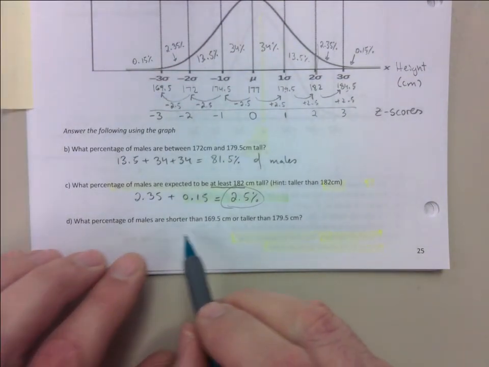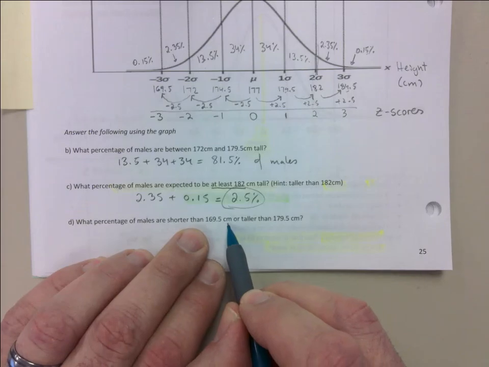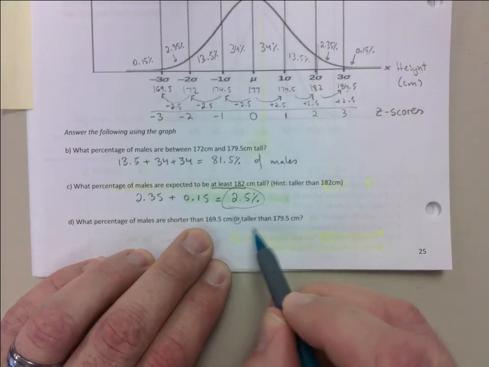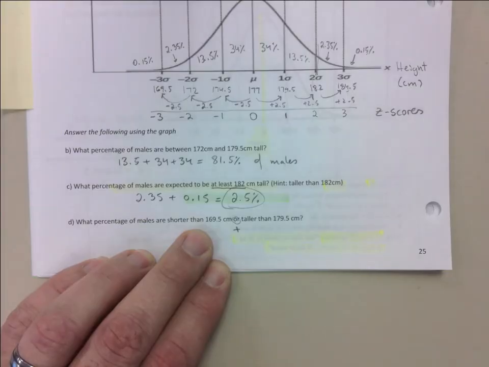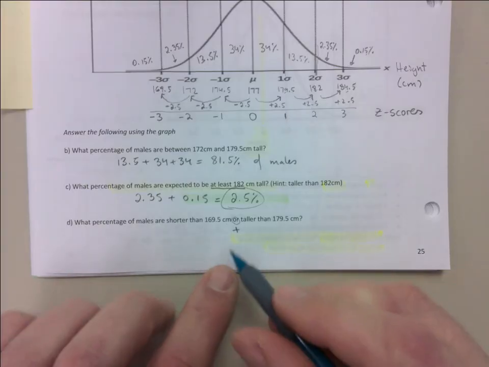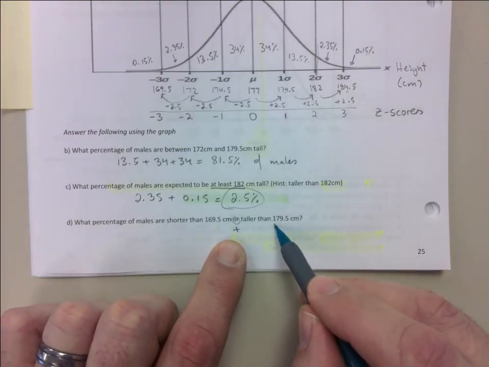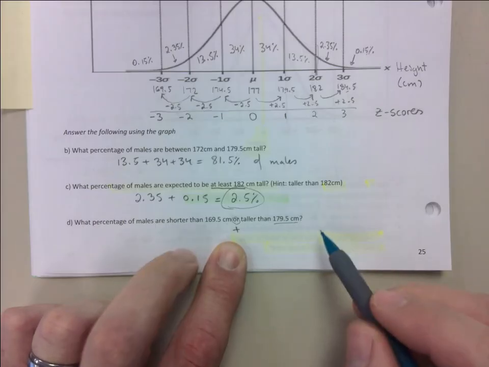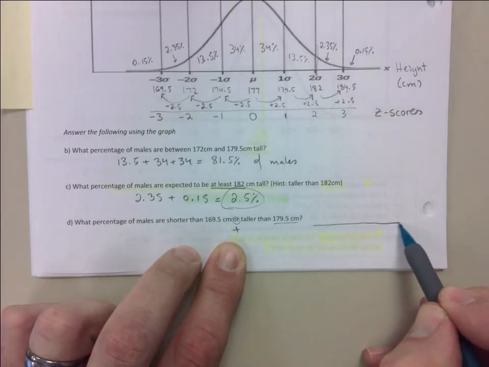What percentage of males are shorter than 169.5 or taller than 179.5? Or in math it's "plus," by the way. If you're taking grade 12 applied next year, it's going to come in very handy. So I'm just going to make this little bell curve here real quick.